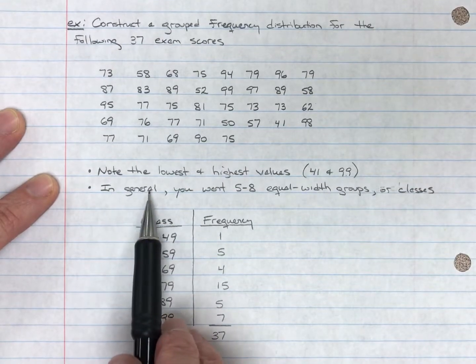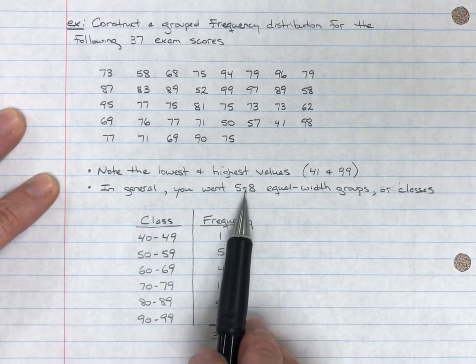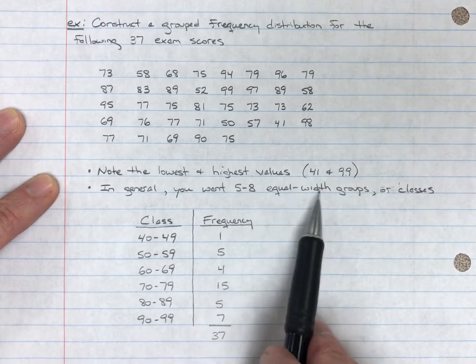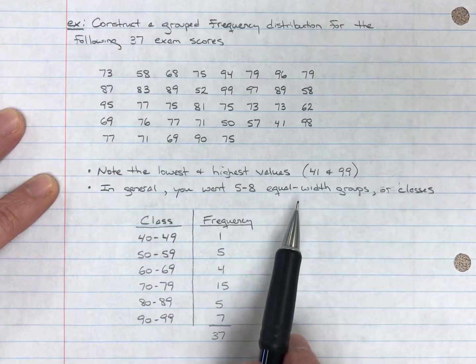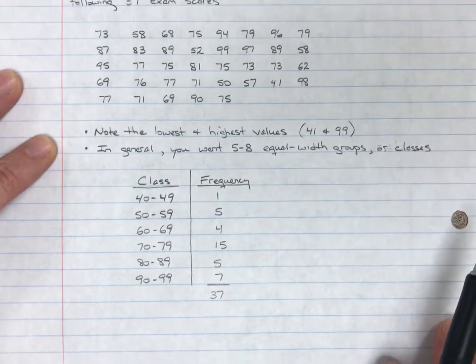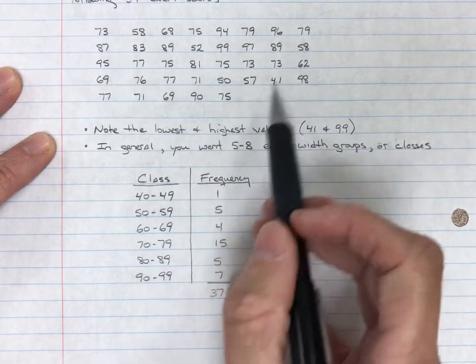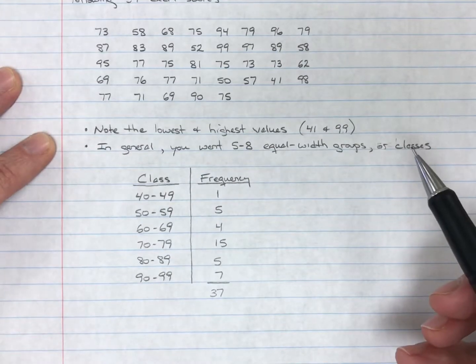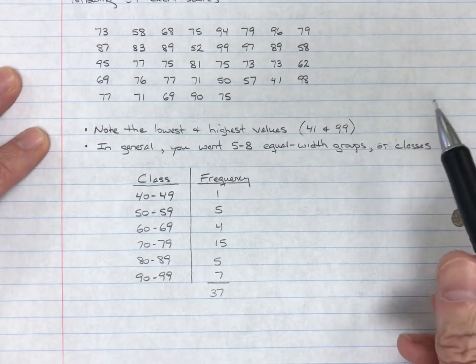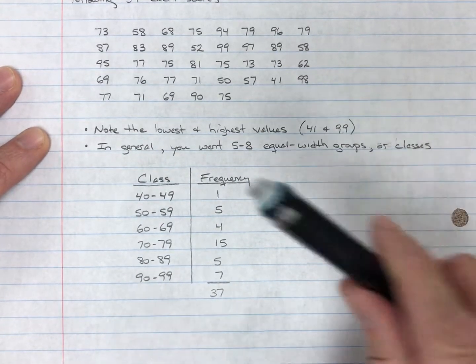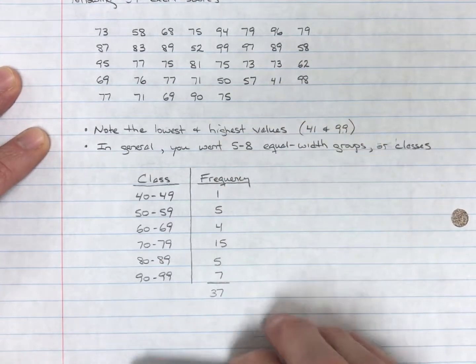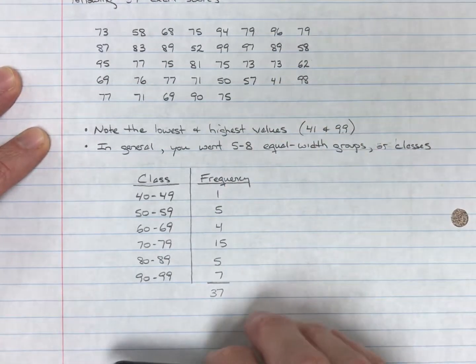And in general, you're looking for 5 to 8 equal width groups or classes. It doesn't do anybody a whole lot of good if you have one group, you know, the scores from 40 to 100 and they all fall in that range. Doesn't really help anybody. And it doesn't do a whole lot of good if you have 10, 12 of these, because they get to be a bit too many.